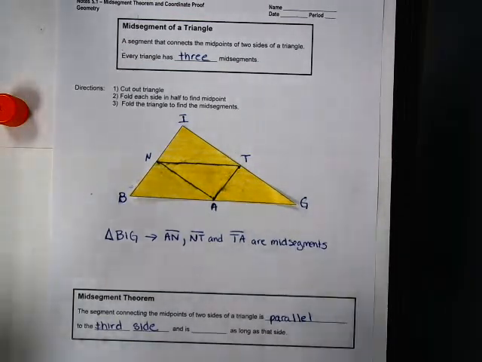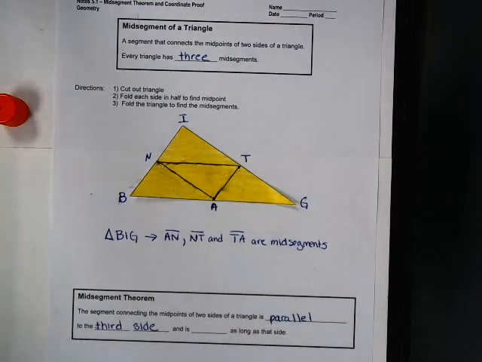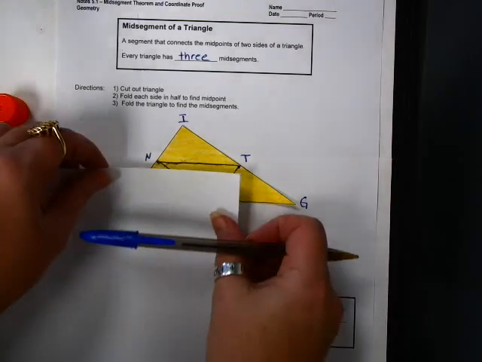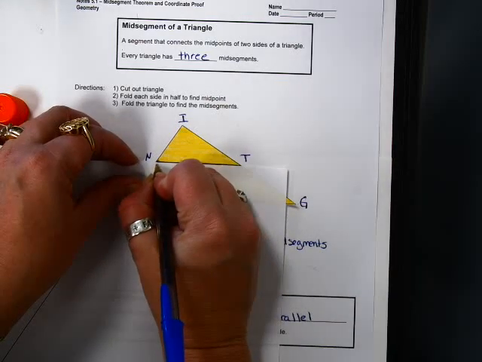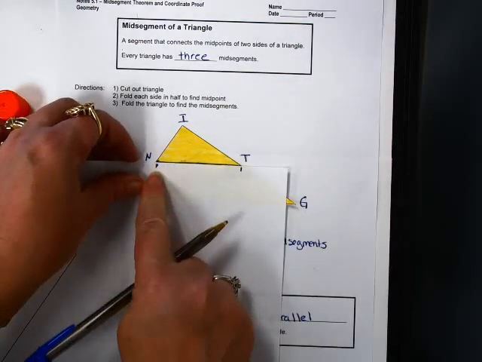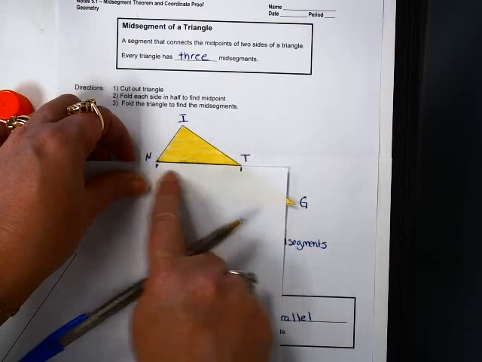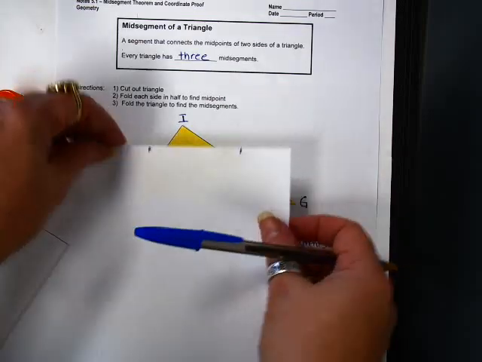And the distance. If you have some leftover paper from your triangle that you cut, you can use it as a measuring device. So here, I'm going to use this piece of paper and just put a little mark here and here, because that's telling me that NT is that long.